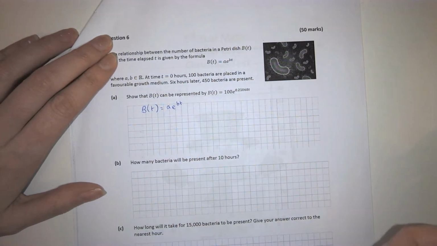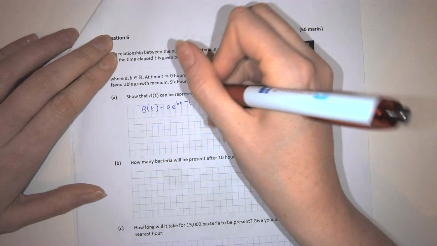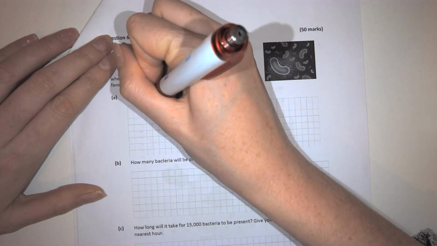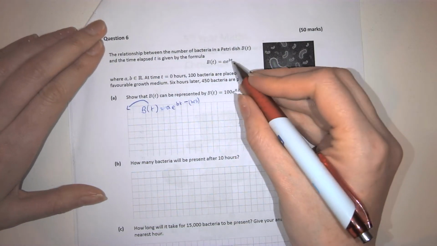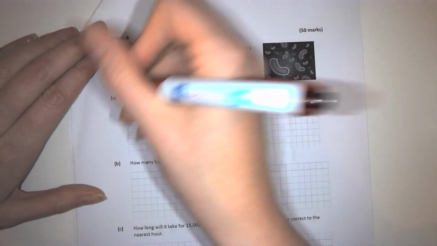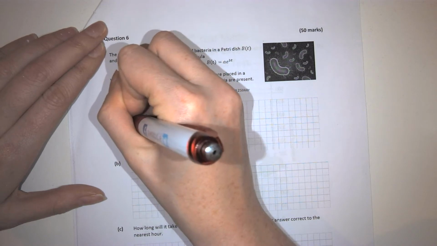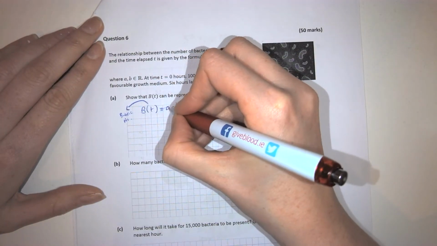The other thing, if you're confused about, is t is obviously time in hours, and then your whole B(t), that's again the number of bacteria. Bacteria number if you want. So again, it just means that you're putting things in the right place, at least in your formula.